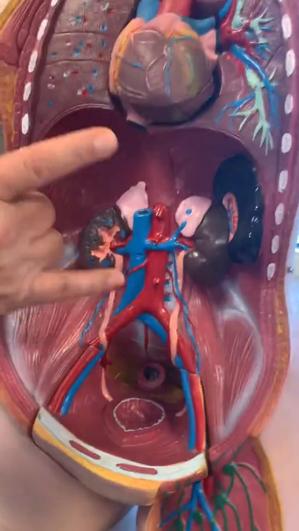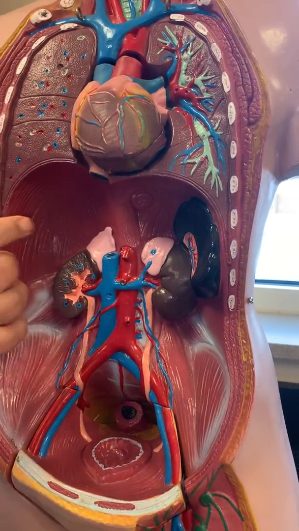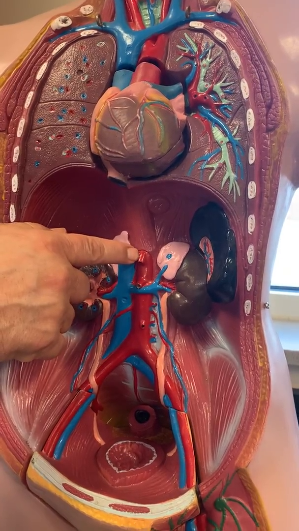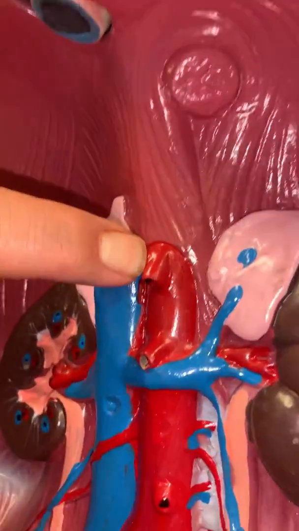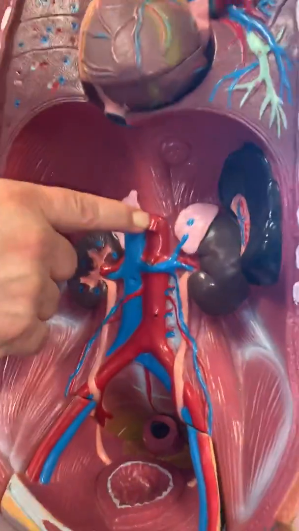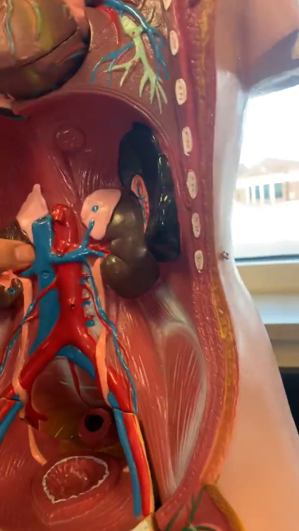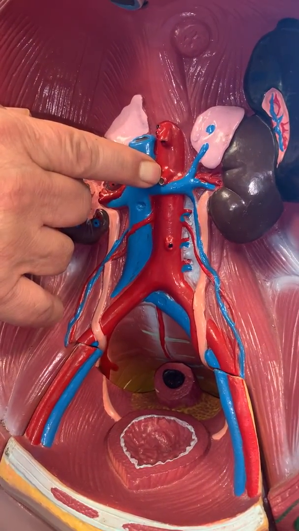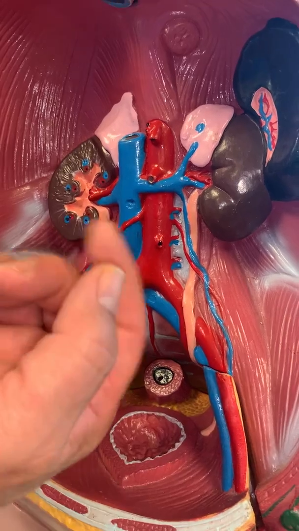I can't see the thoracic because it's back behind, but the first branch coming off would be the celiac trunk that you see right here. On the human, it's going to have those three branches, the left gastric, common hepatic, and the splenic. Okay. The next unpaired branch coming off would be the superior mesenteric that you see right here. Okay. Below it would be the paired renals.